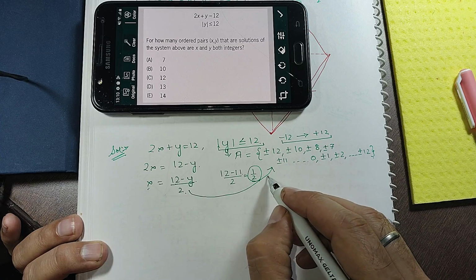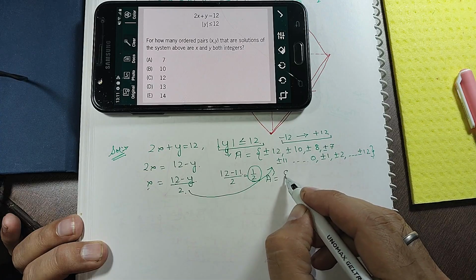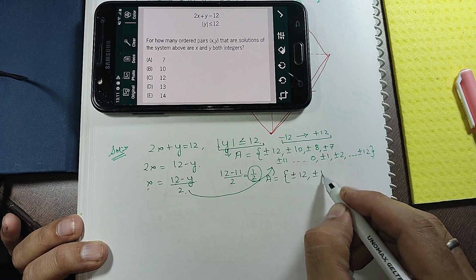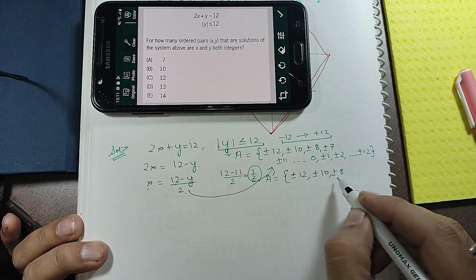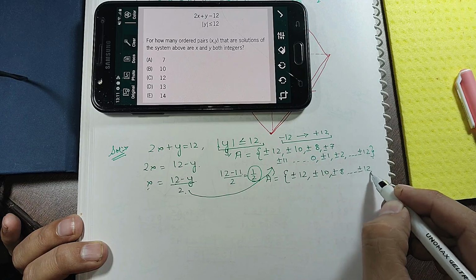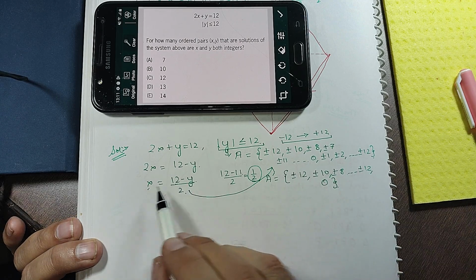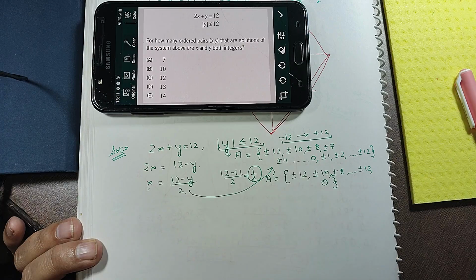So from this, the set A dash reduces to only even numbers. So that will be plus minus 12, plus minus 10, plus minus 8, and so on, and one more, that is 0, right? So these are the only values which, when put in y, give an integer x. So we'll calculate these values.